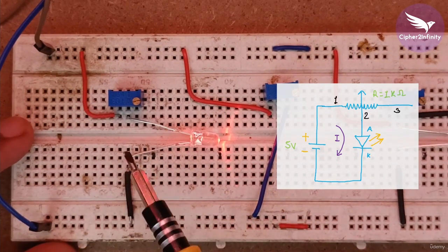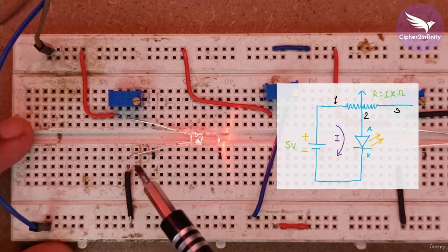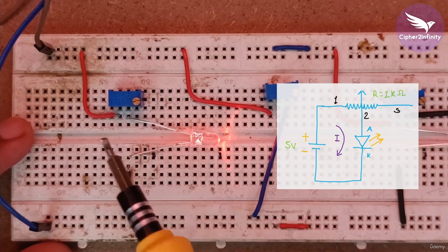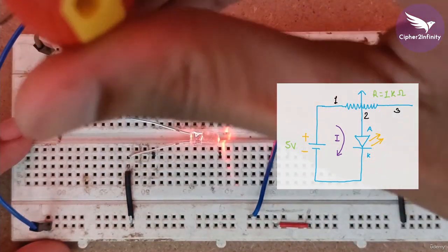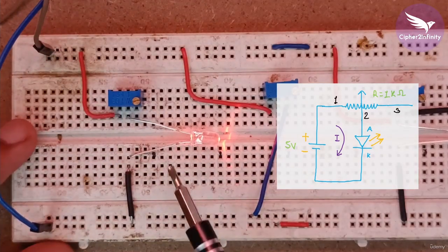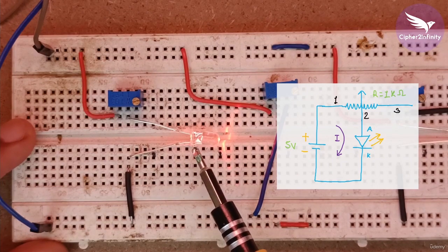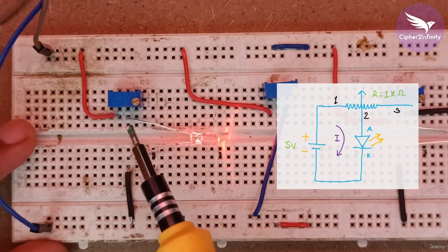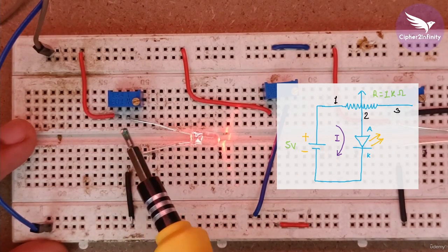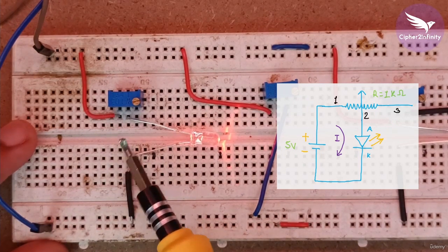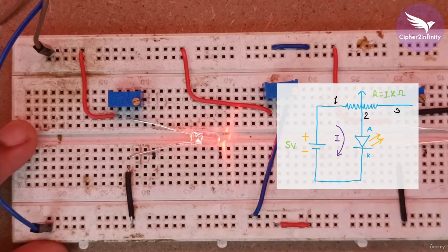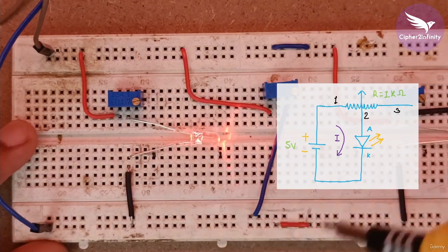This is the same circuitry that we discussed. I will put the image of this circuitry on the screen, and we have used this preset in variable resistor mode. If I rotate this preset, you will see that the intensity of this LED will change. Here we are changing the resistor value, and as a result the current flowing through this loop is changing, and because of that the intensity of this LED will change.